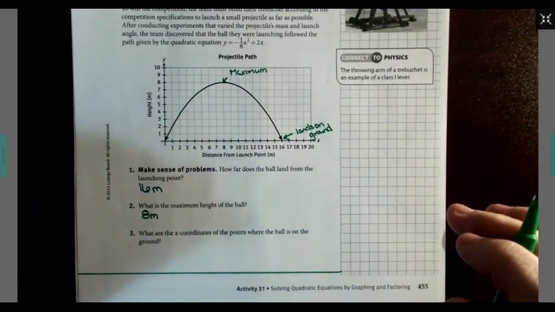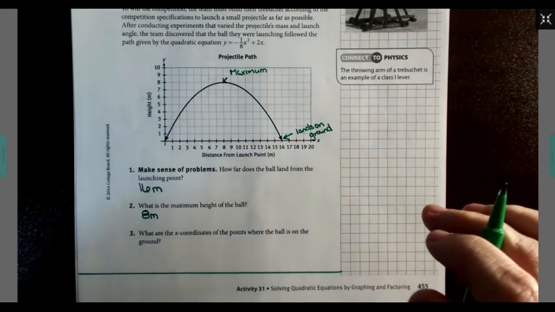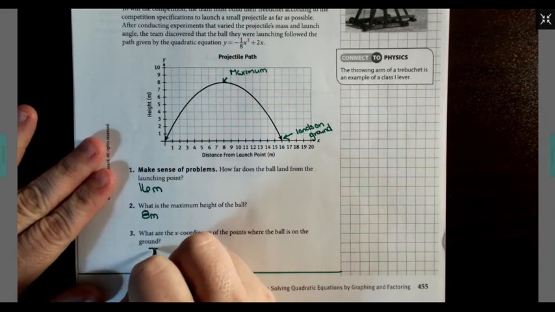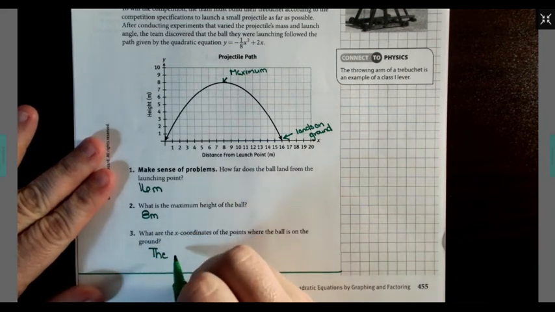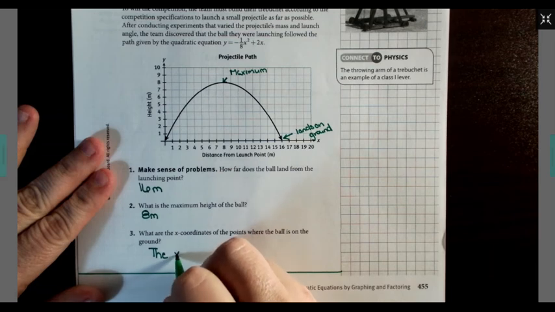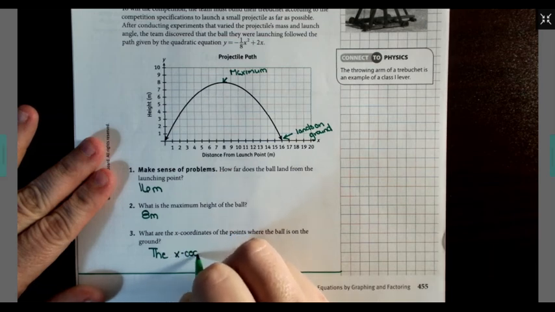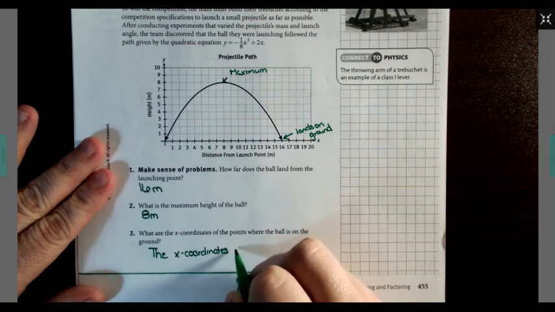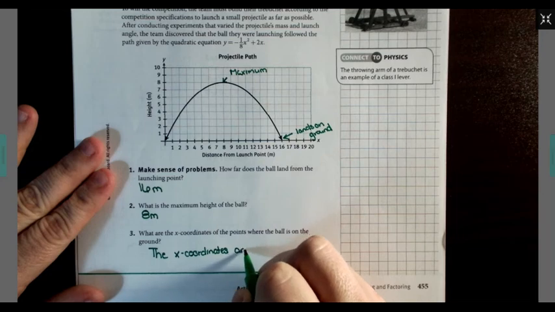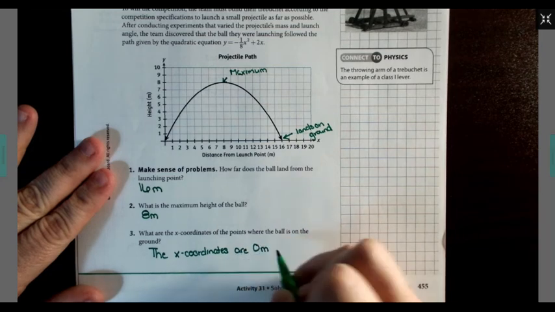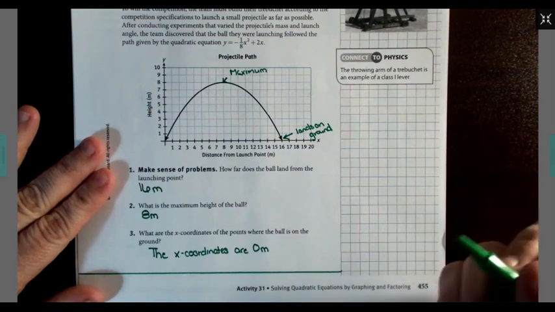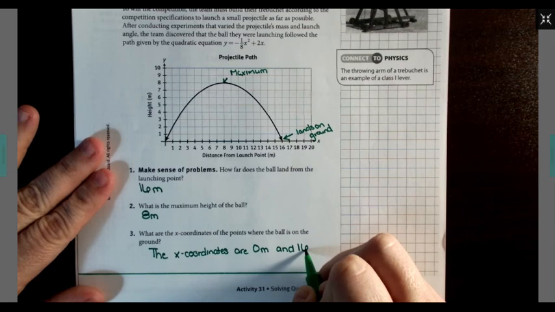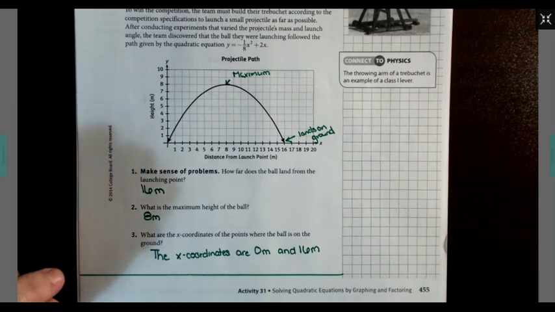What are the x-coordinates of the points where the ball is on the ground? The ball is on the ground at 0 meters from the launch point, so at the launch point, and 16 meters from the launch point.